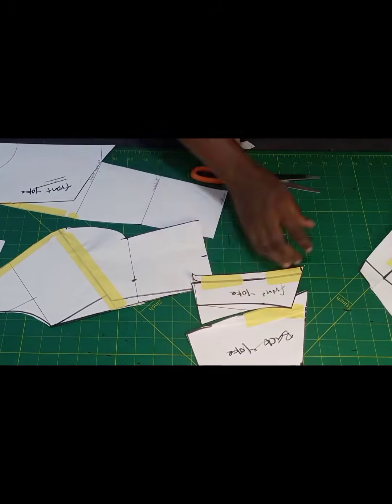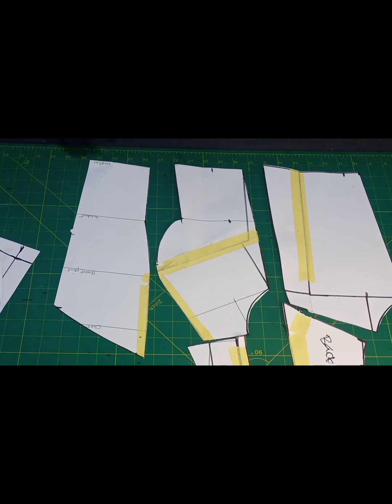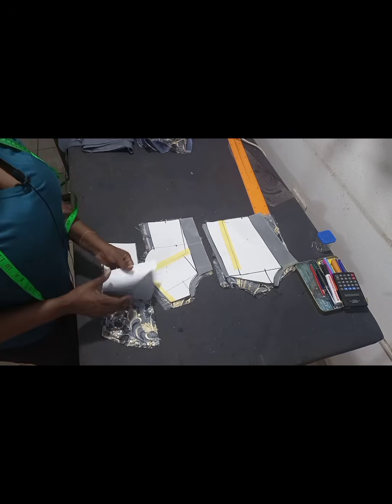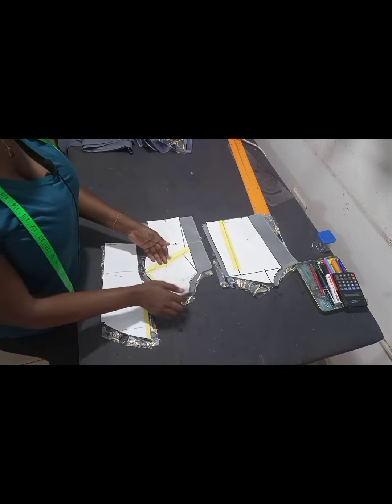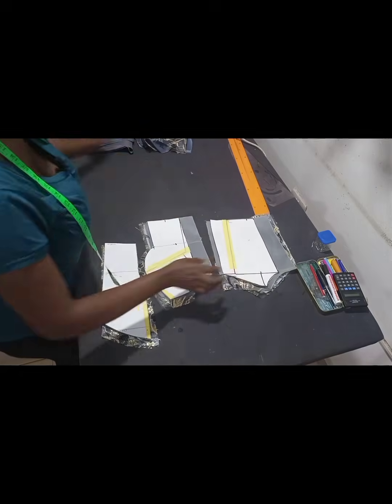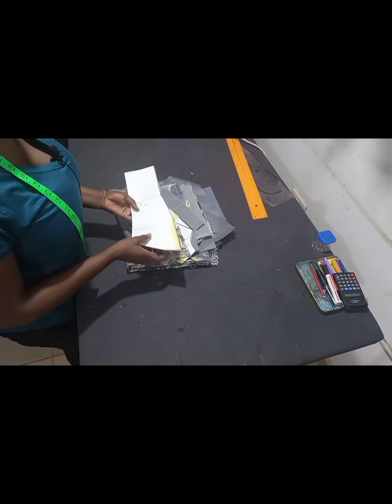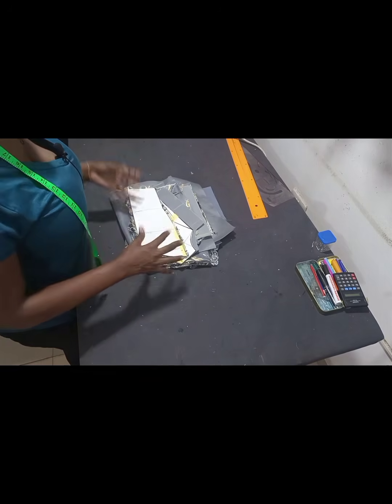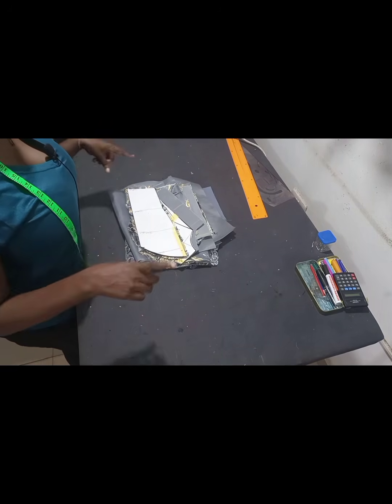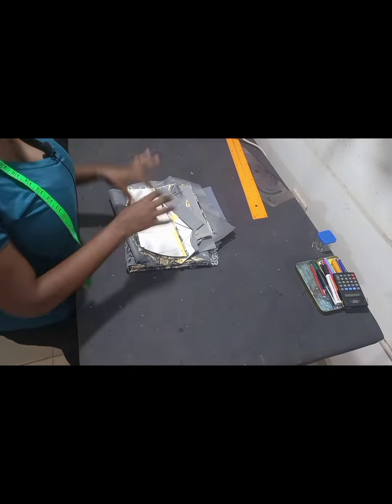Back and front yoke. So mates, we are done drafting this upper part. So I have the lining and the lace. You can either use a breast cup for this upper part, like the cup side, or you can pad it. So in our next tutorial, we're going to determine if you are padding it or we're going to use a breast cup.